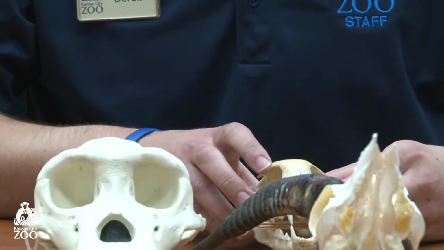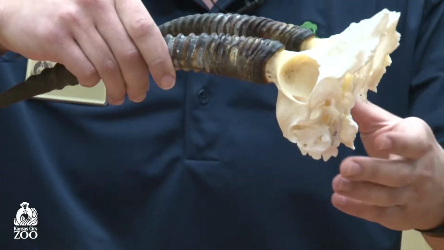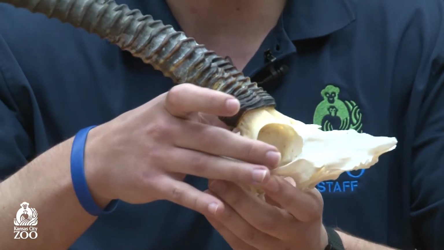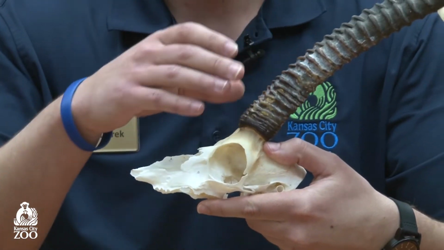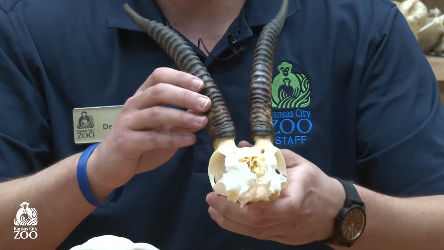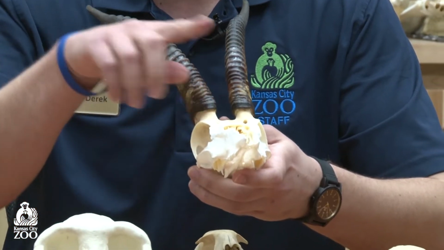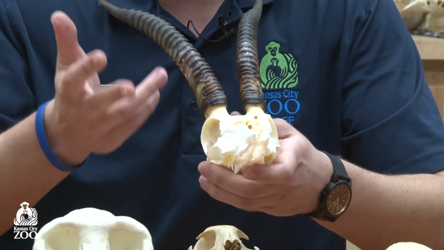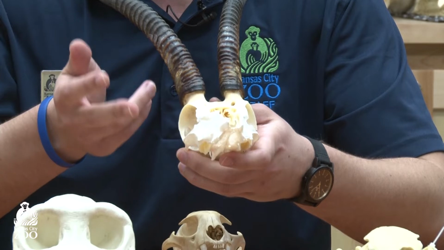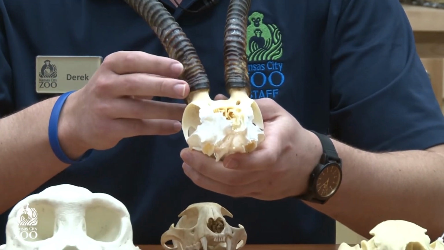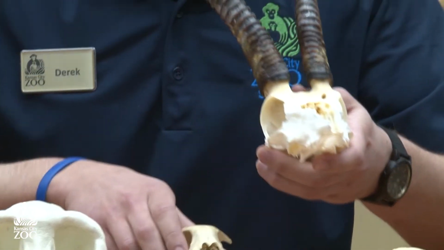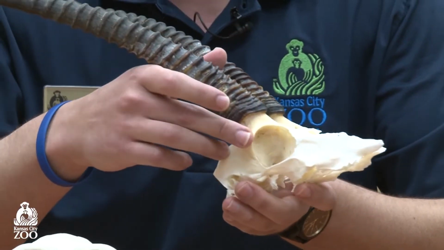Taking a look at a different animal, a prey animal, we notice that the orbitals are located on the sides of the skull. This allows the animal to have greater width of vision, so it can see further around itself, but it lacks that depth perception that the predator species has. A good way to keep this in mind is: eyes in the front, it likes to hunt. Eyes on the side, it's gonna wanna hide.